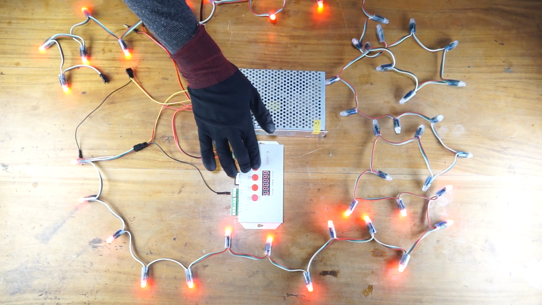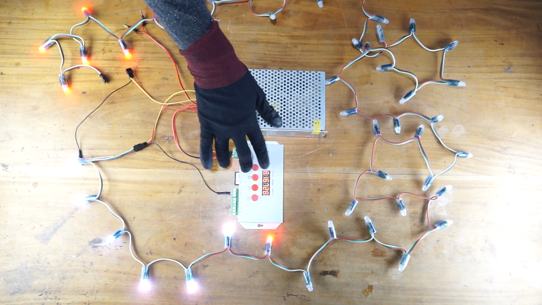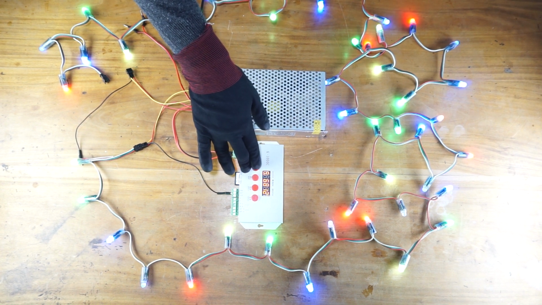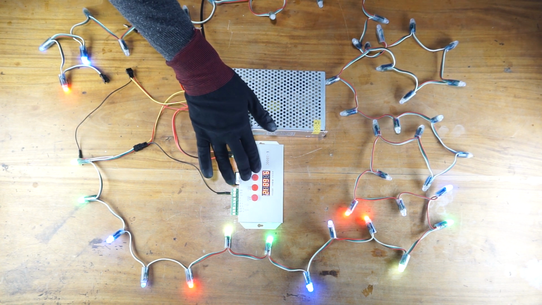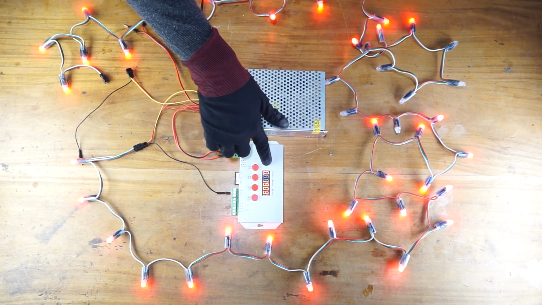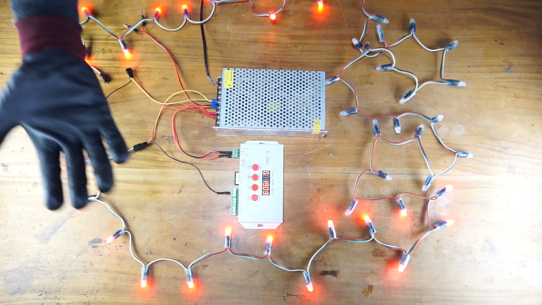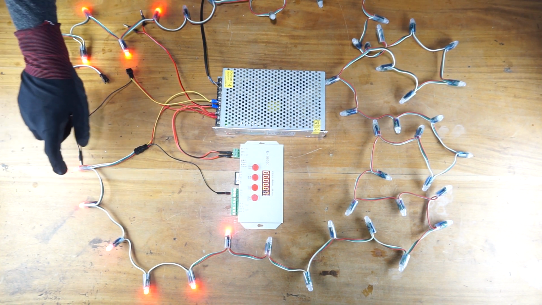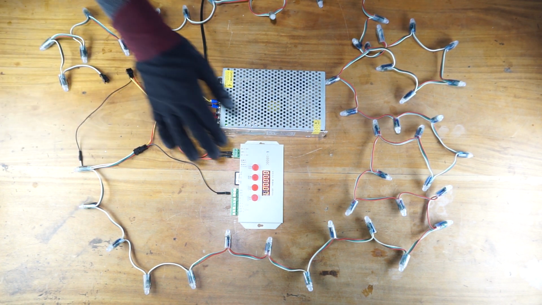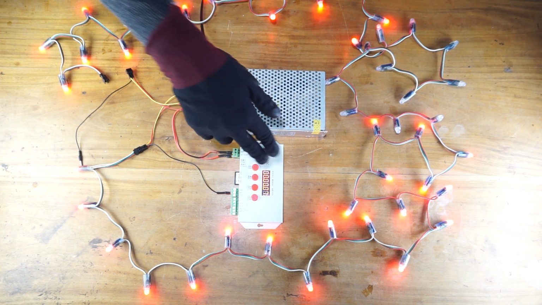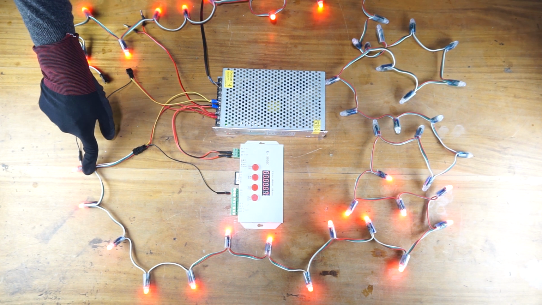Let's try other groups as well. I'm going to the 7th group, group number 8, group number 9. We have the pattern movement, but not the colors we want. Group 0 also has the same data protocol that the WS2811 chip can read. So as you can see, we have 2 groups that support the same pixel LED string.